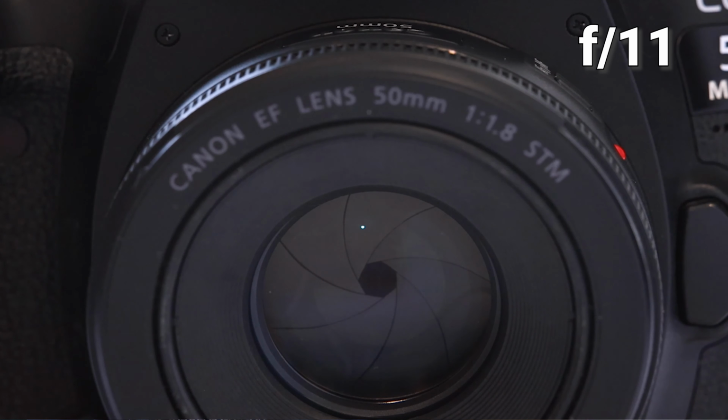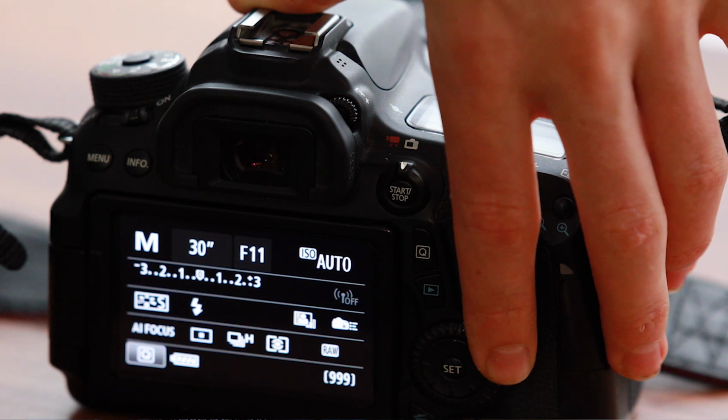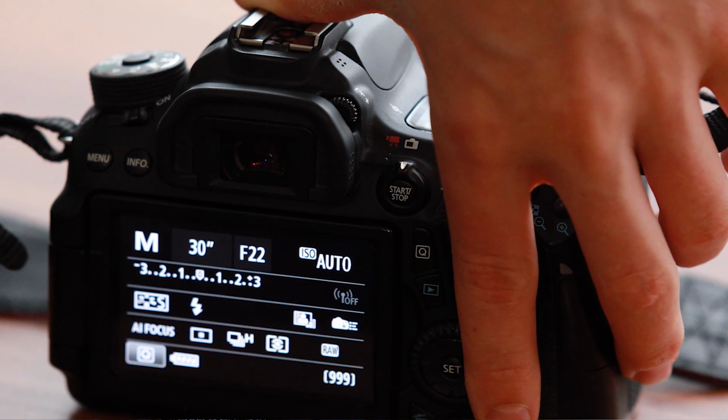Aperture also controls how much of your photo is in focus. Using an aperture of f16 will allow you to have more of your photo in focus than f4. So that's just a few things on the exposure triangle.